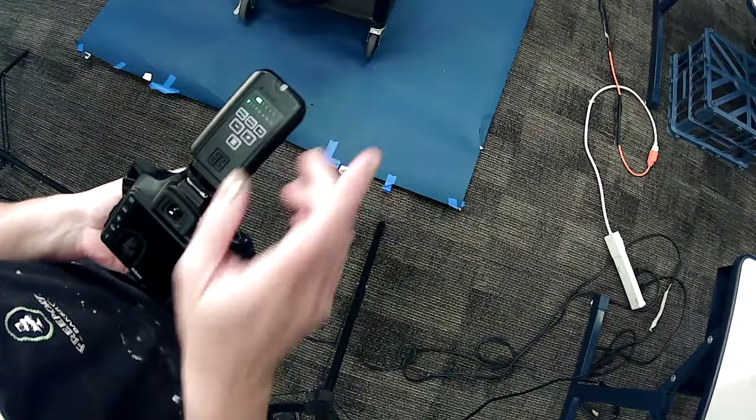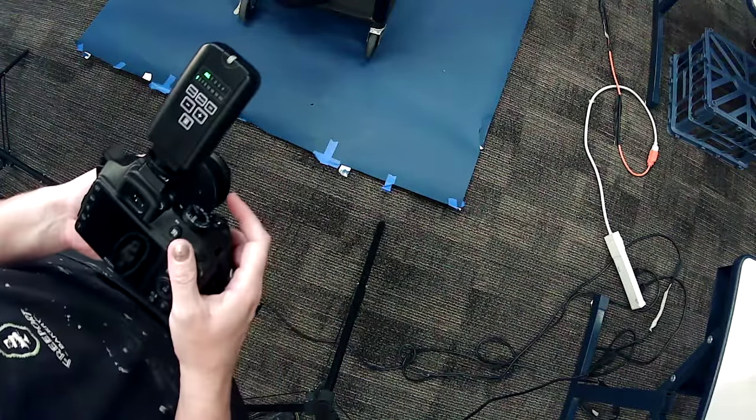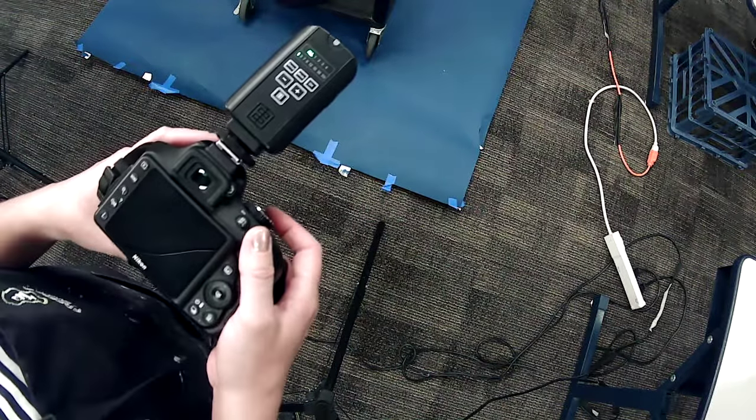Okay, so how do we take a picture with this setup? Well, the first thing we need to do is make sure that our trigger settings are correct and they're synced with our Chrome strobe lights. So a couple things about these settings.